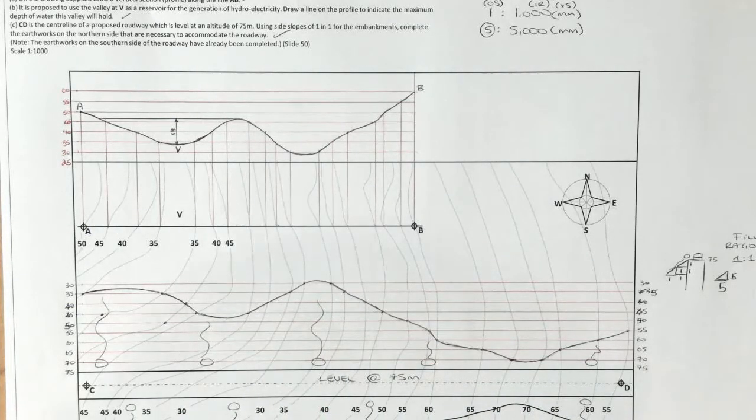So that question there, guys, is the 2012 Ordinary Level 1 done. Hope you found that helpful.